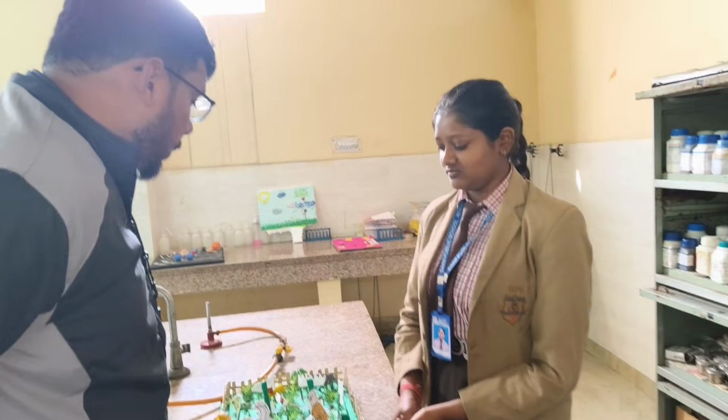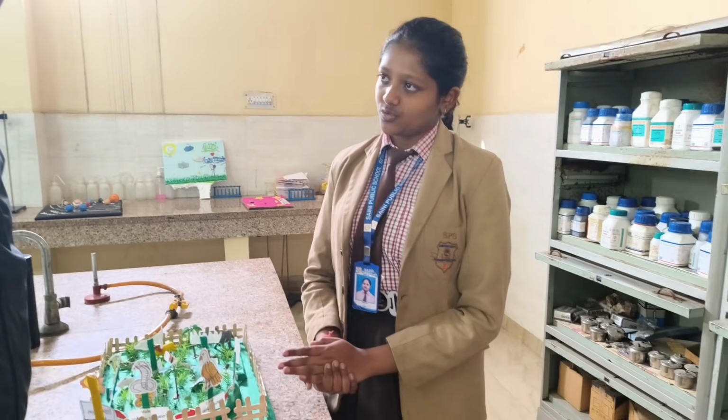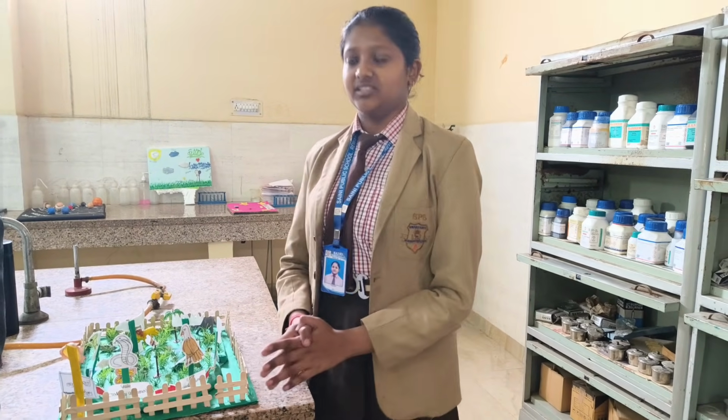What are producers? Producers are those organisms which are basically autotrophs, like green plants, who can make their own food with the help of sunlight.